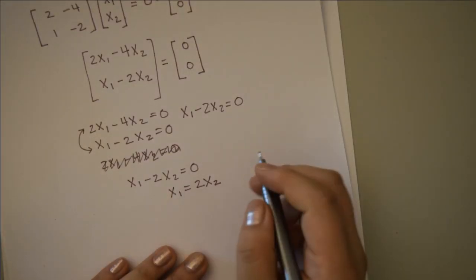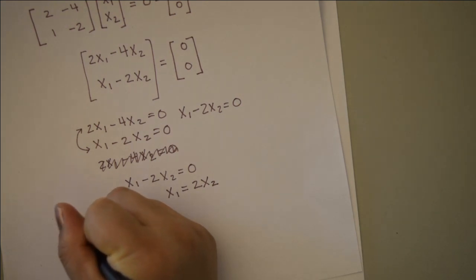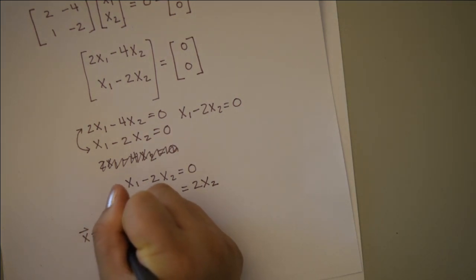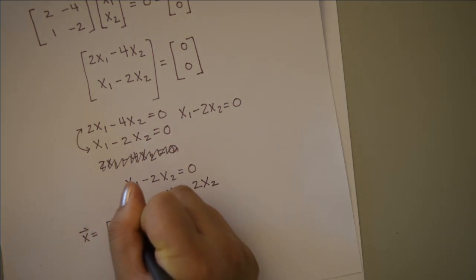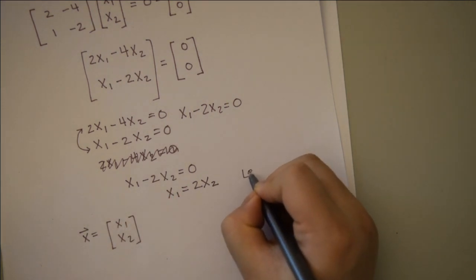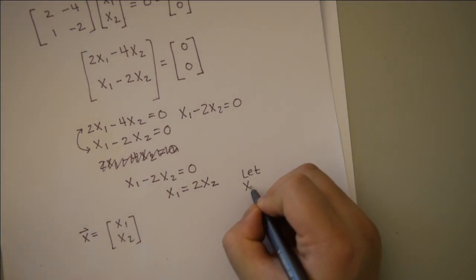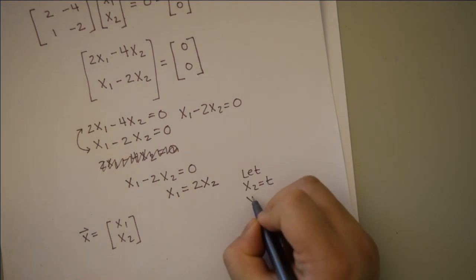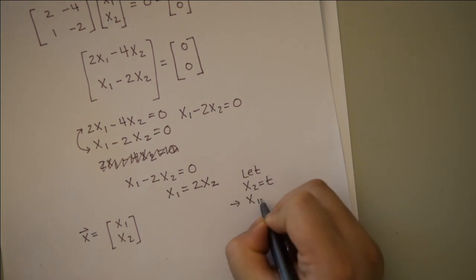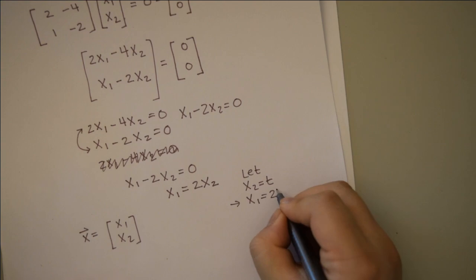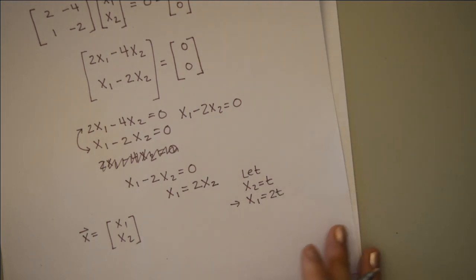Which means if I try to make a vector out of this, where x is my x1, x2, if I let x2 equal t, then x1 equals 2t. Just make it parameterized.